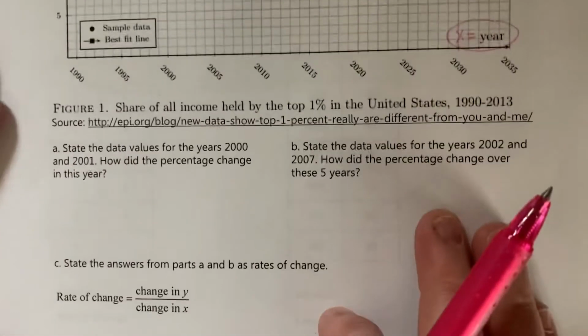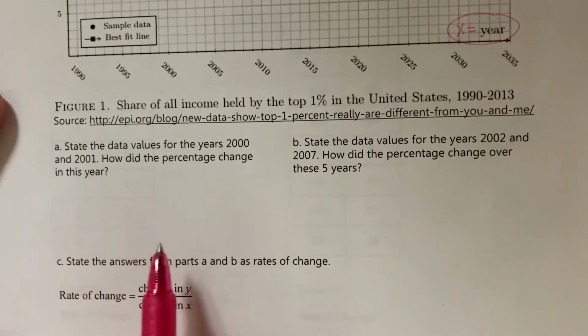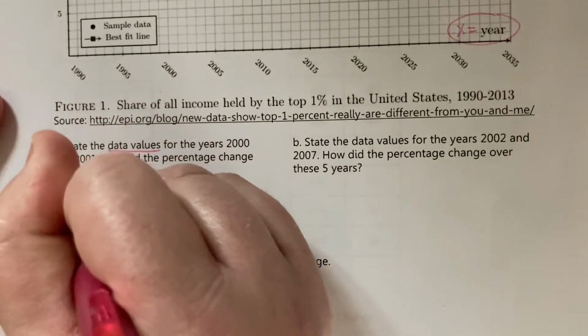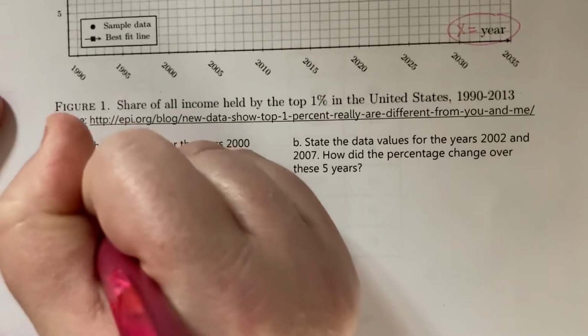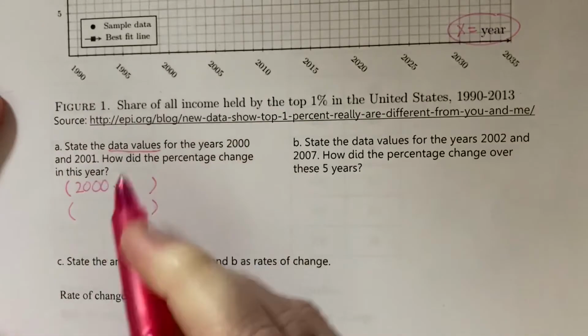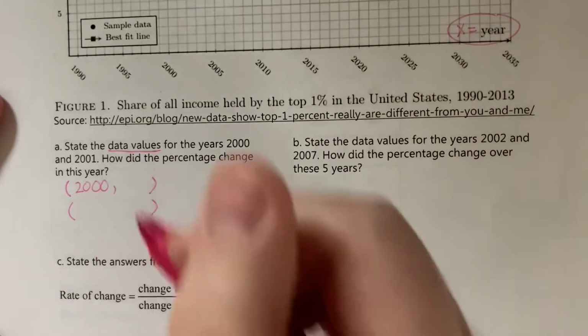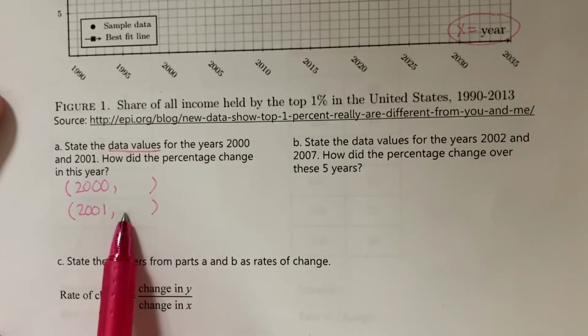Let's see what they're asking us for. State the data values for the years 2000 and 2001. Data values, in this case, since there's two variables, should be points. So we want to know in the year 2000, what's y? Because x is the year, so we're looking for y. And then in the year 2001, what's the y?